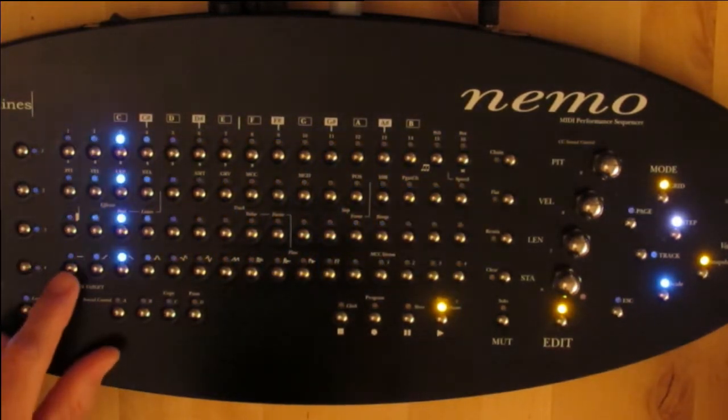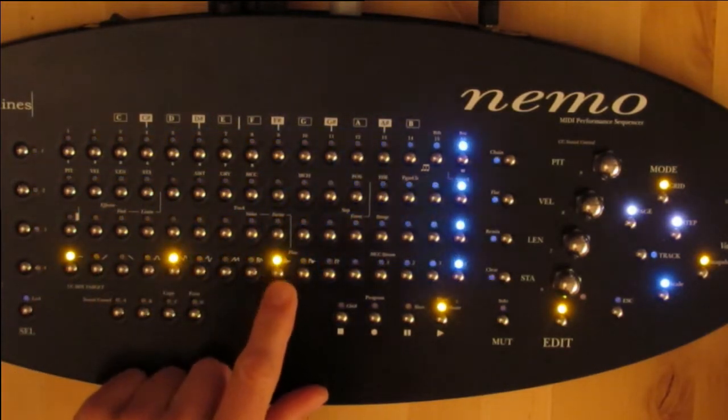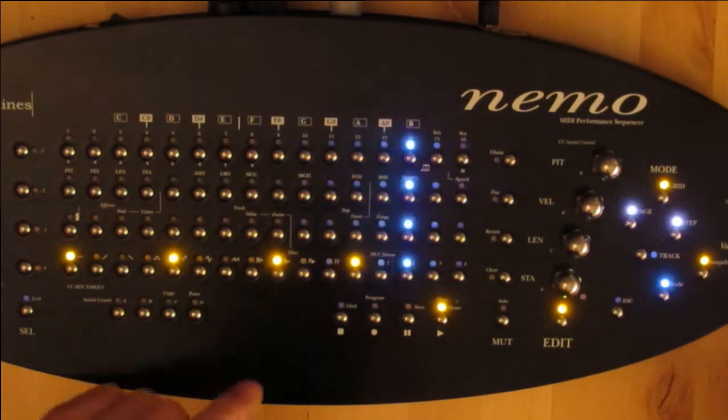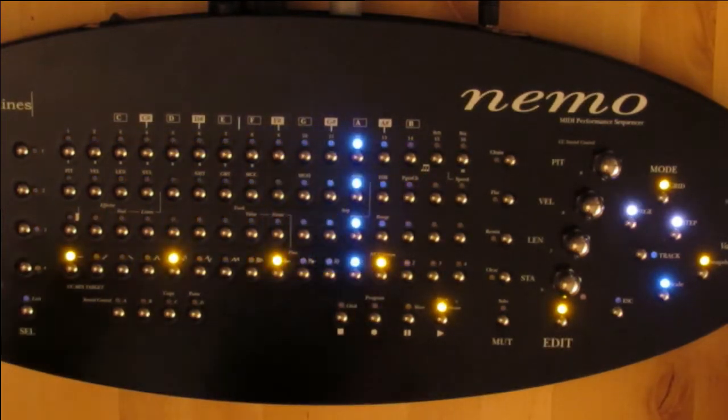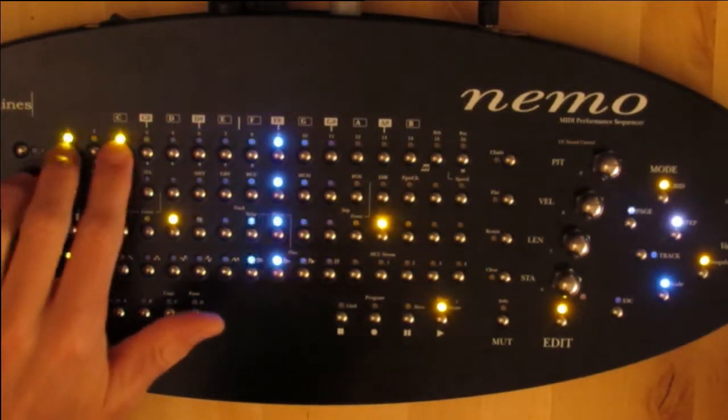drum sounds I have on my drum synthesizer. So here's the bass drum, as you have seen in one of the first tutorials. Just very simple, just with a bass and snare, perhaps hi-hat.